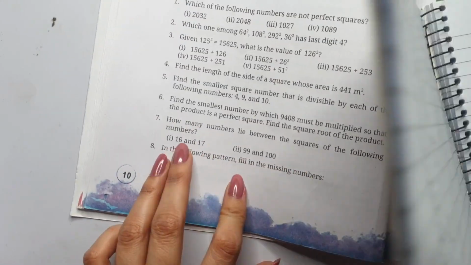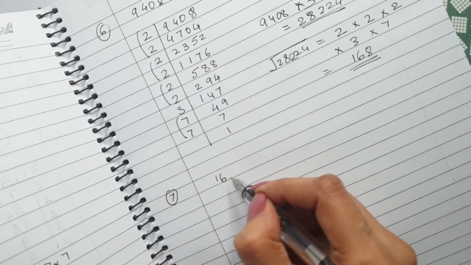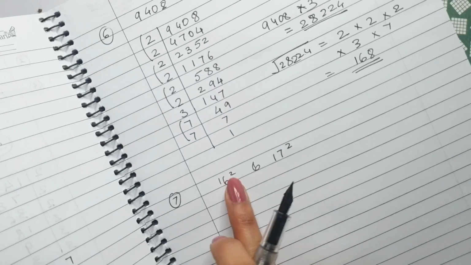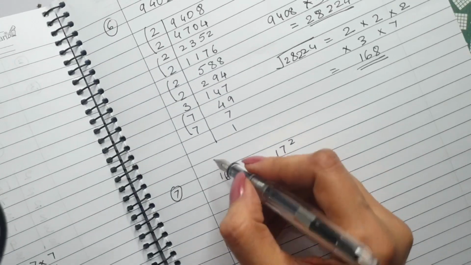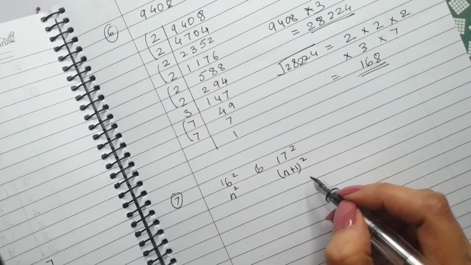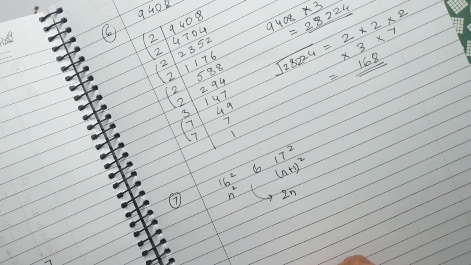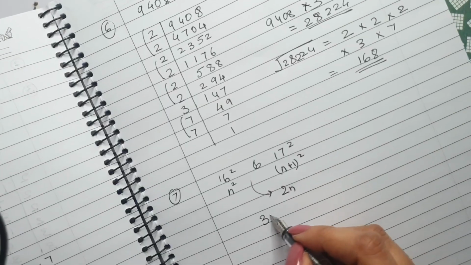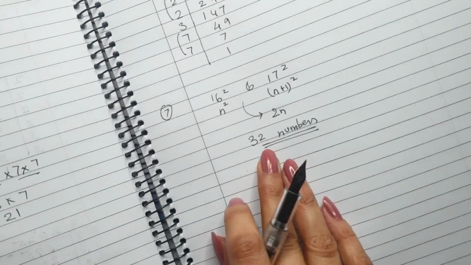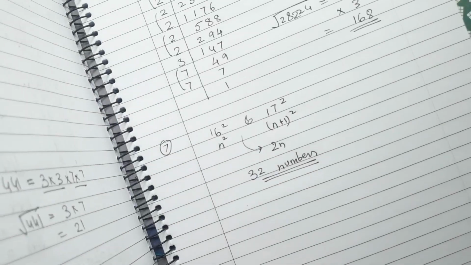So we have 16 and 17, right? If we want to take 16 square and 17 square, you need to know how many numbers lie in between them. So this is n square and this is (n plus 1) square, right? And how many numbers will be lying in between them? 2n. So we will have 32 numbers, right? 32 numbers will be between 16 square and 17 square.